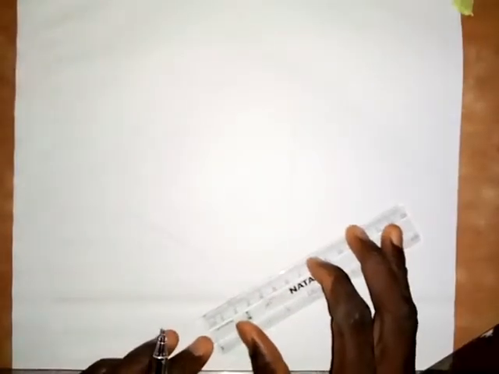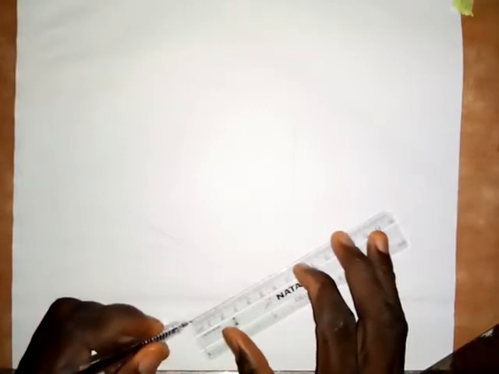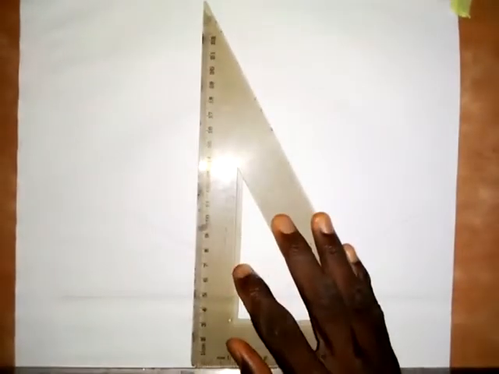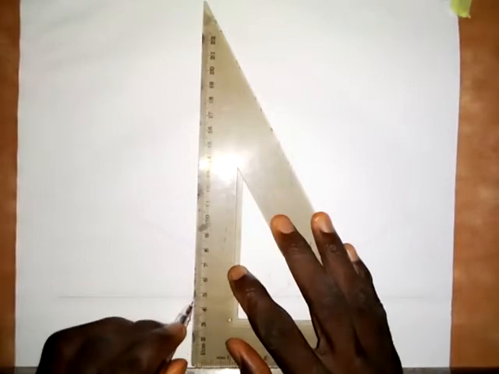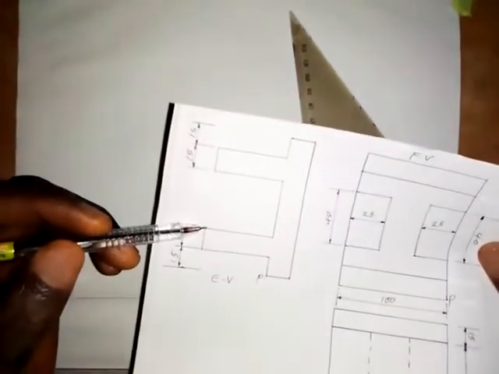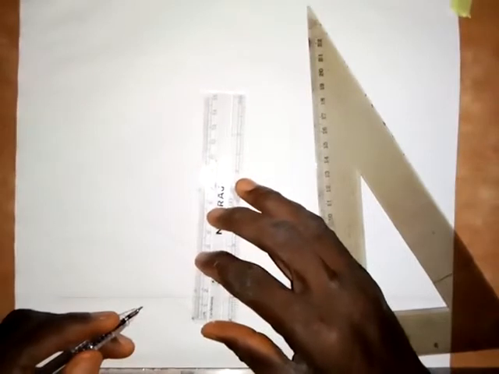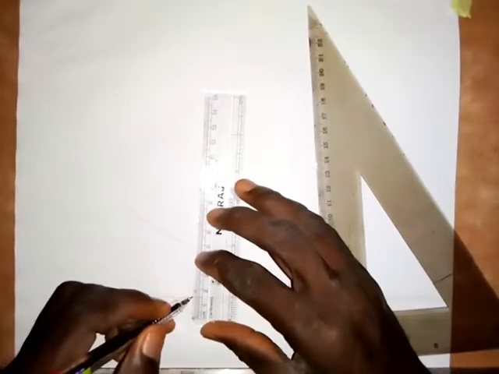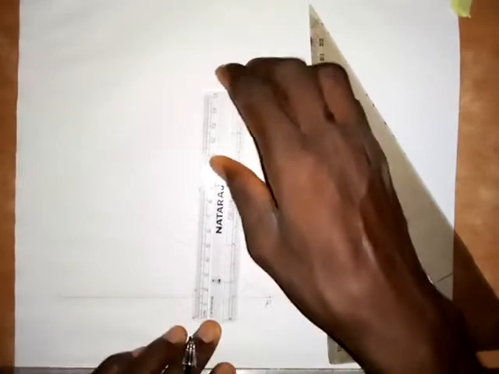So take a measurement of 60 millimeters. This is 60 millimeters here. At this point, draw a vertical line. Then the next thing is to take a measurement of 15 millimeters from here to here. So this is 15 millimeters here.